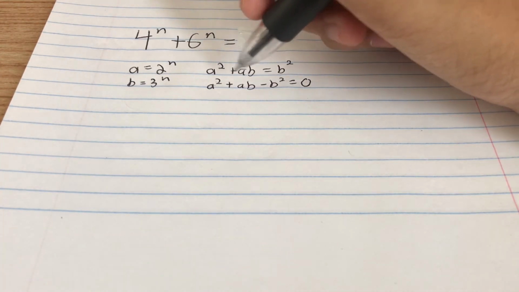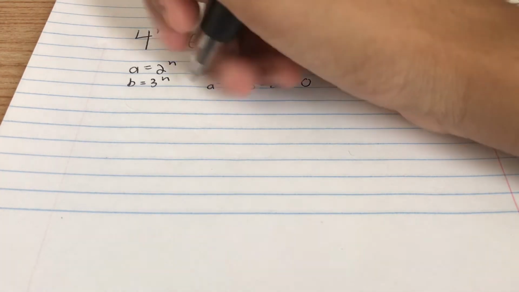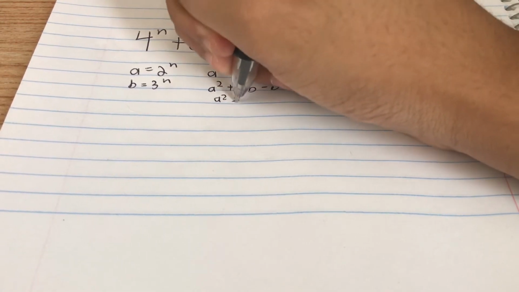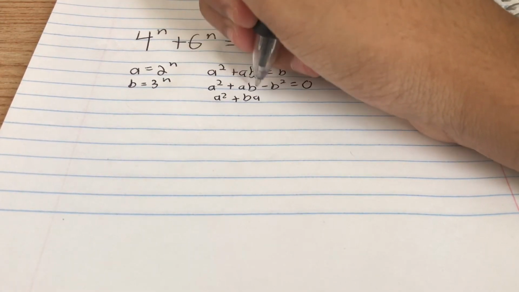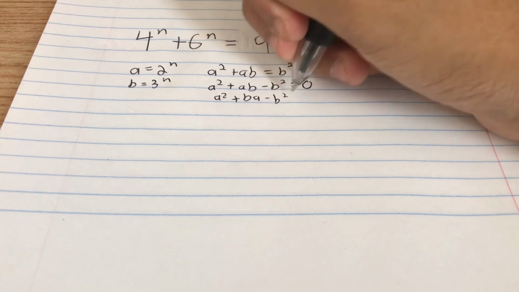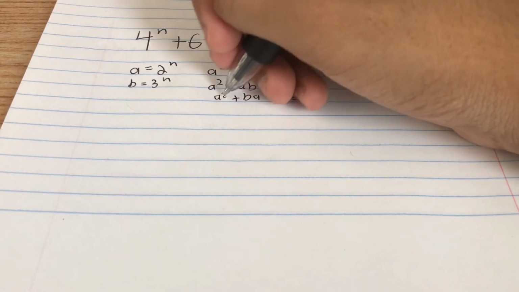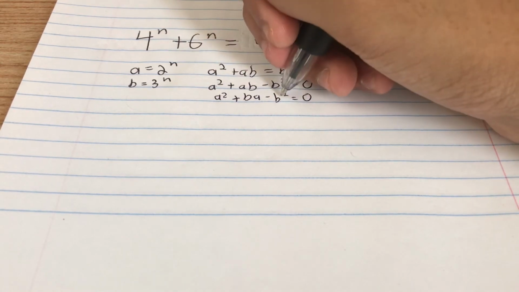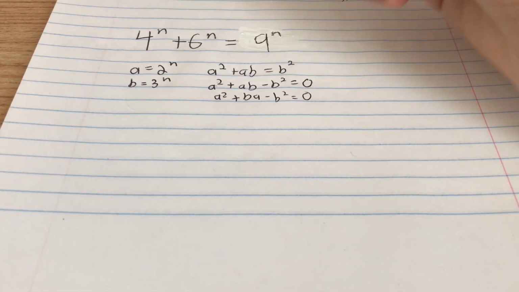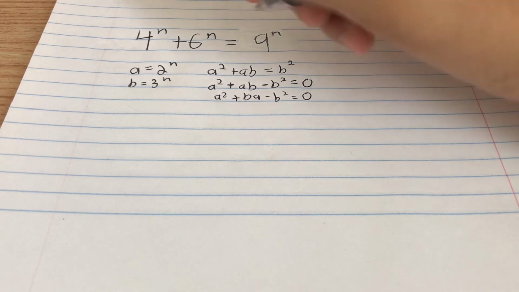If you treat a as the variable, well then it would be a squared plus ba, because you usually have the constant in front of the variable, minus b squared. So this would be your a squared term, this would be your quadratic term, this would be your linear term, this would be your constant term. So let's use the quadratic formula, because why not? We can do that, right?